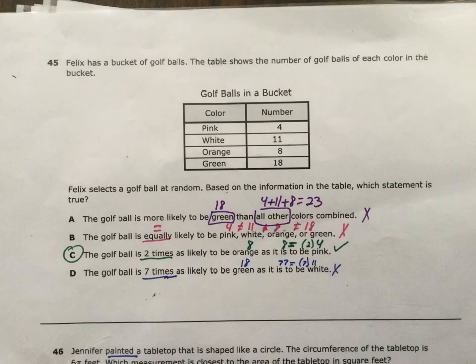All right, so let's read the table right here. Golf balls are more likely to be green than all other. Well, green, there's only 18, and all other, these add up to 19 themselves, so that's not accurate. The golf balls is equally likely, meaning equal, to pink and white, orange and green. No, they're not equal to each other. So that one's out. Golf balls is 2 times as likely to be orange than pink. Well, pink, I would multiply by 2, and I get orange. So it's 2 times, meaning twice as likely. So that is the correct answer.